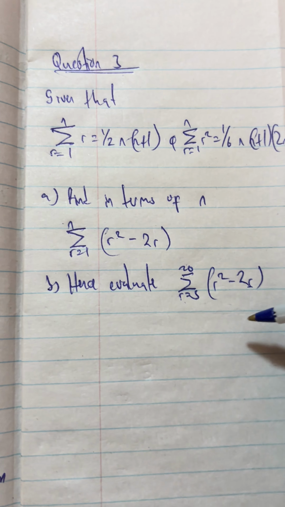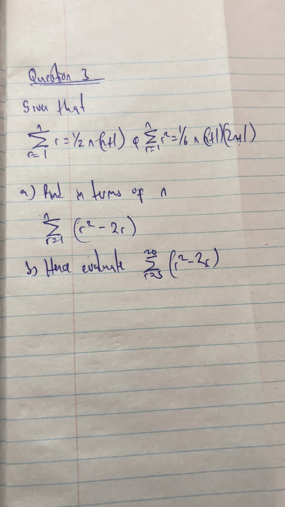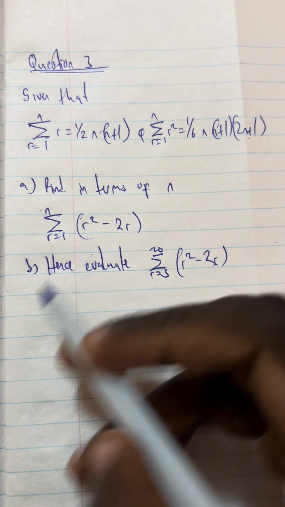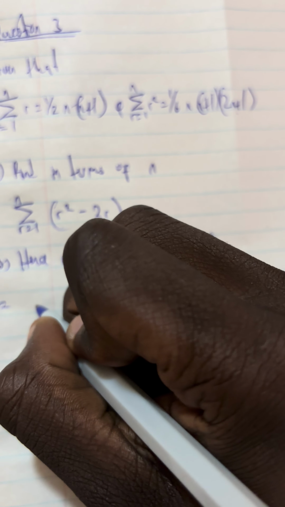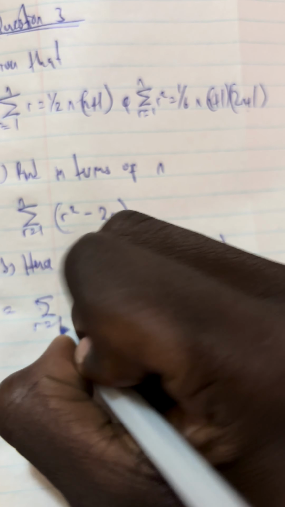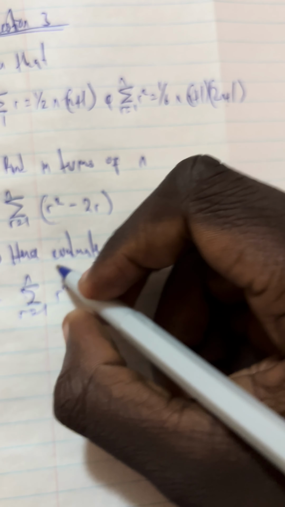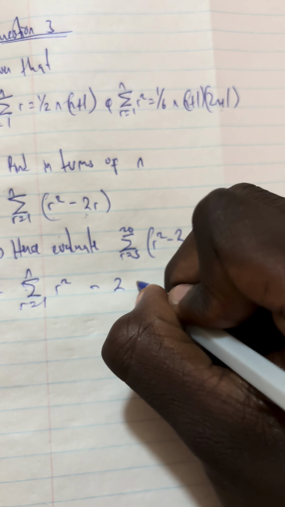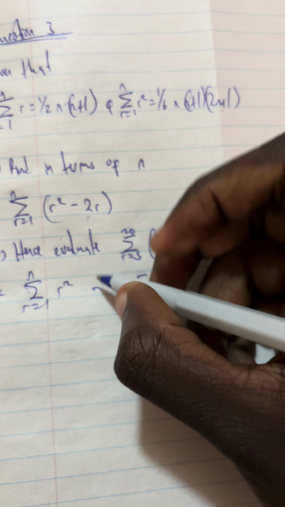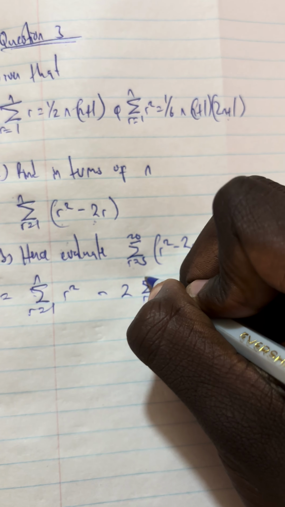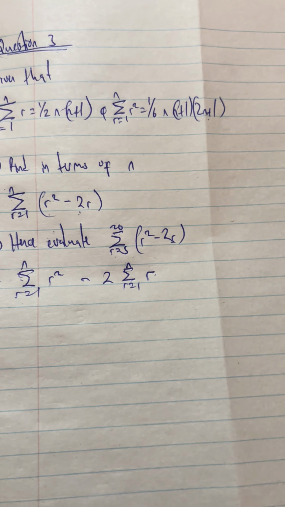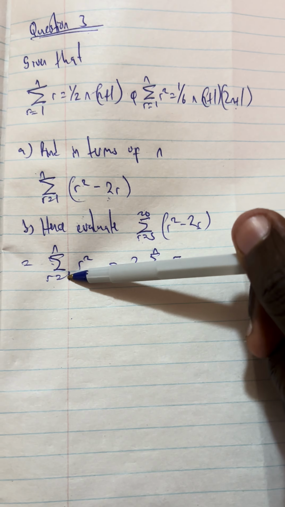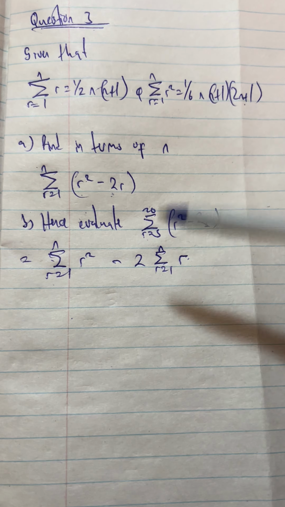And where we talked about this earlier, you saw the sigma has a summation like this. So the first thing is to separate: r is equal to 1 to n of r squared, minus 2, the constant, goes to the side of the sigma. So go to the side of the summation, and I think the upper limit is n. Of which you also remember these values we were given, this one, and this one, and this one.